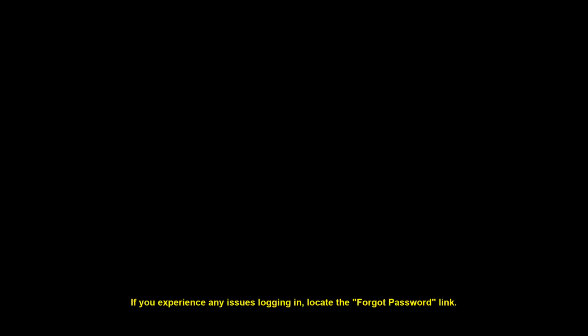If you experience any issues logging in, locate the Forgot Password link. Click on the Forgot Password link to initiate a password recovery process. Follow the prompts provided in the password recovery instructions. Once logged in, you can easily track and manage your title search updates. Be sure to log out after completing your session for security purposes.